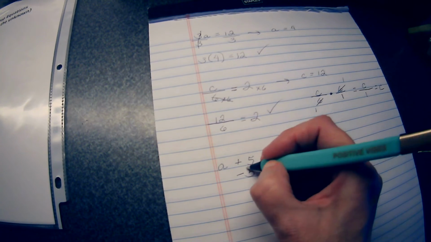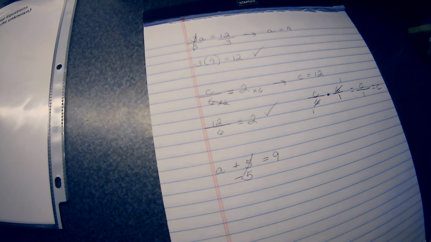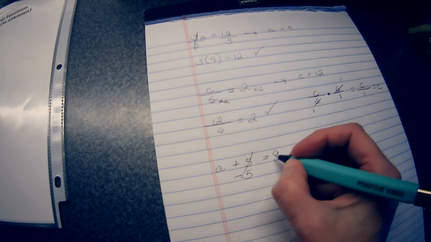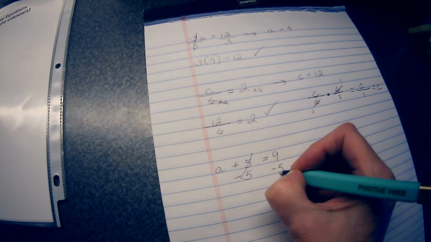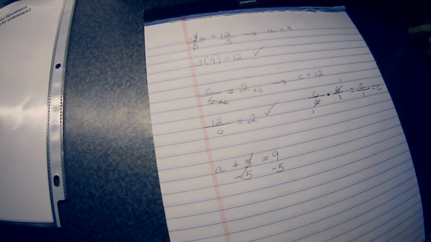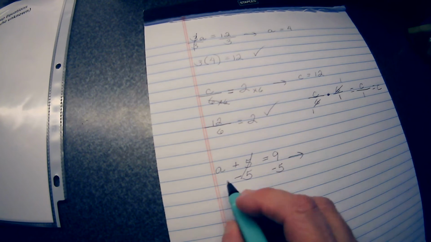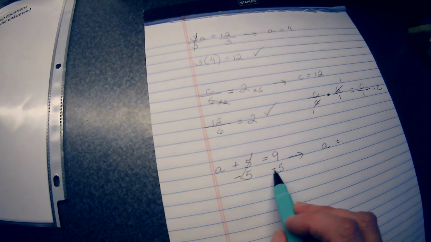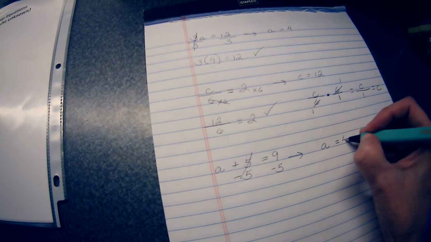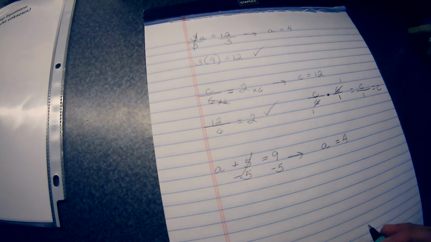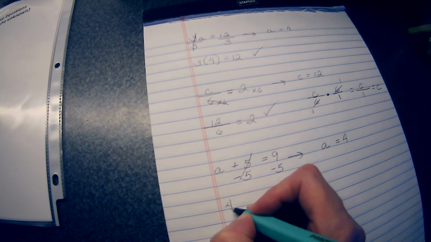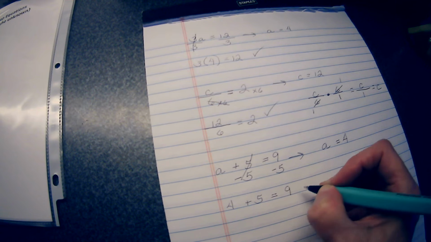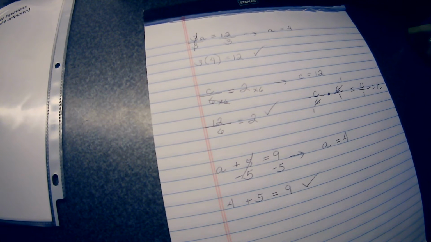5 take away 5, it's out of there. But if I subtract 5 on this side of the equal sign, I must also subtract 5 on the other side. So now I have my unknown a all by itself, and 9 minus 5 gives me 4. Let's check it. 4 plus 5 equals 9. And we have solved that correctly. How about that?